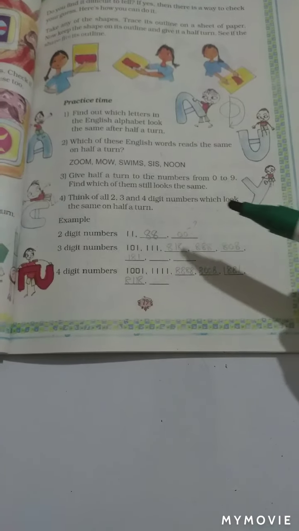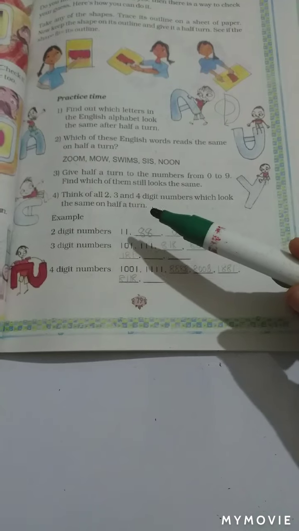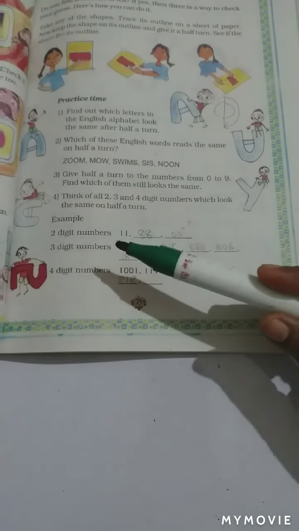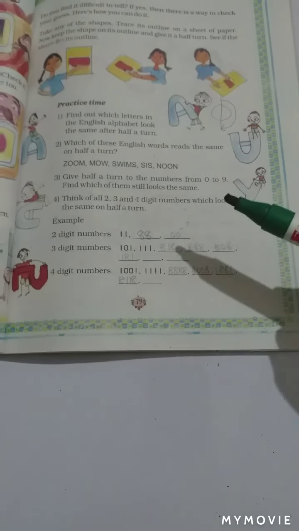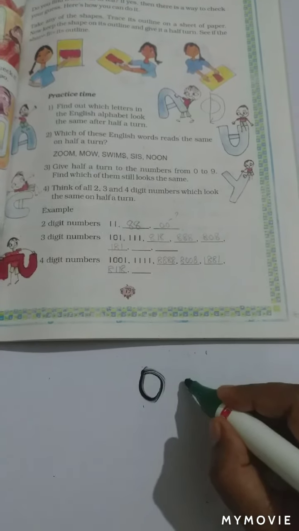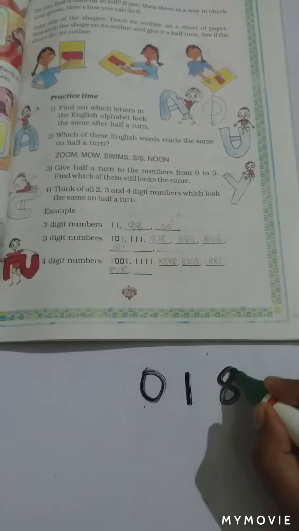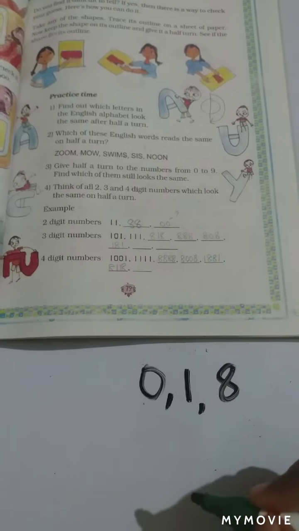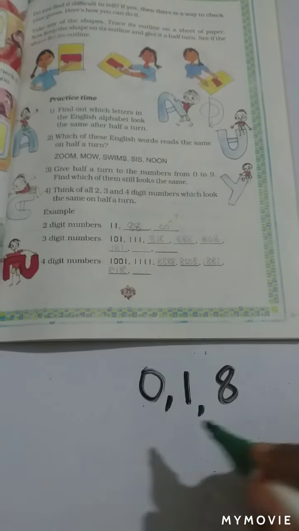Now the next question is think of all 2-digit, 3-digit and 4-digit numbers which look the same on half a turn. So we already said that 0, 1 and 8, these 3 digits look the same on half a turn. If you turn it upside down, it looks the same.